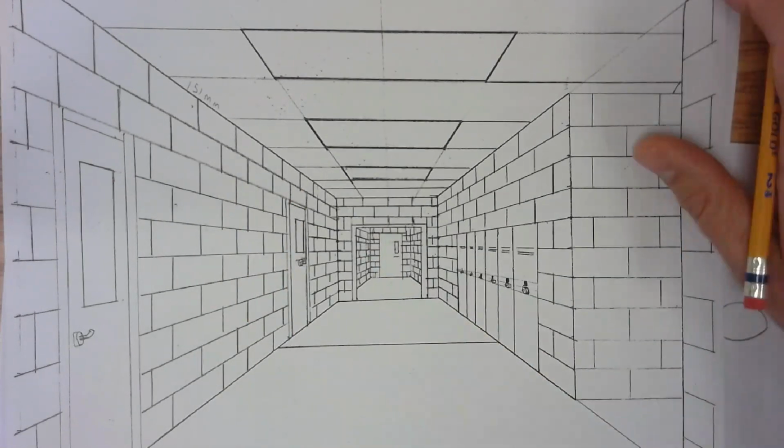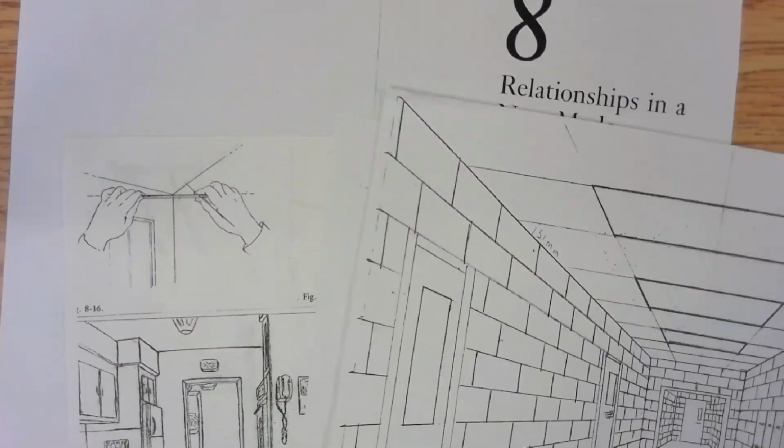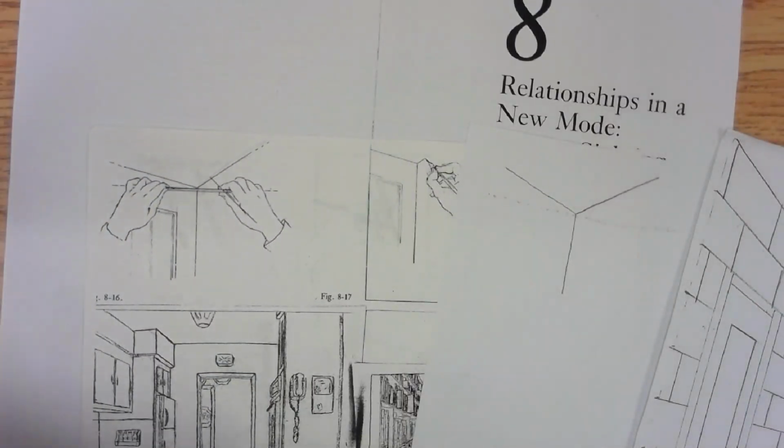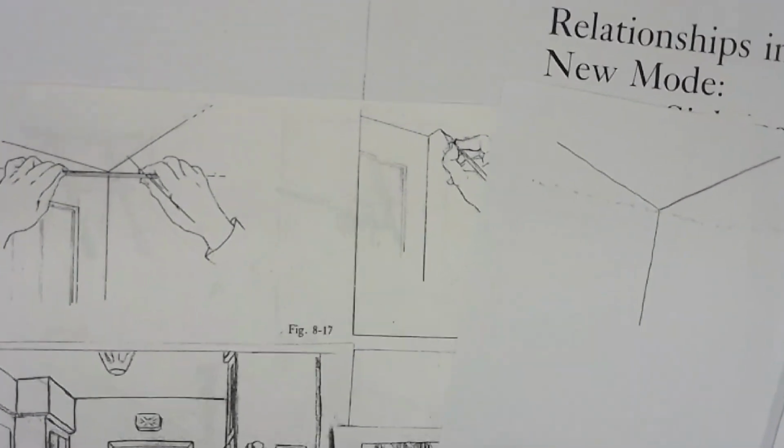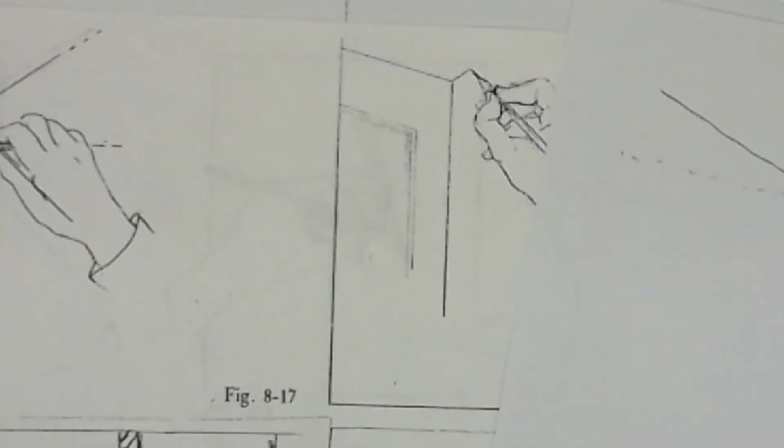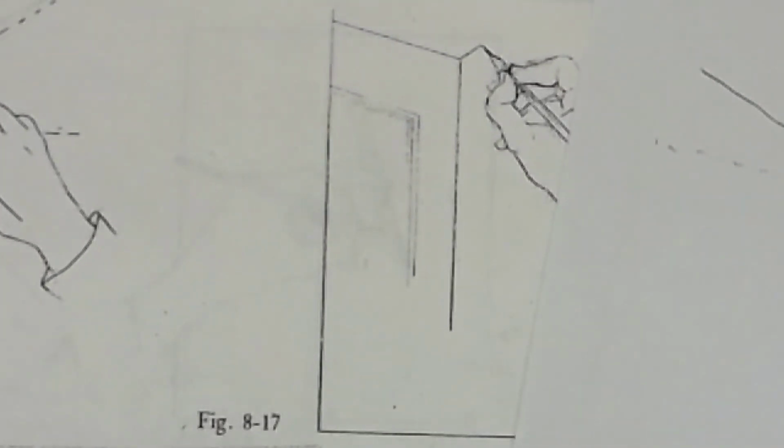Okay? Now, let's talk about the second half of the skill. The second half of the skill has to do with sizes. Okay, those were angles. And sizes are probably the most practical application of this. Okay? So let me show you.